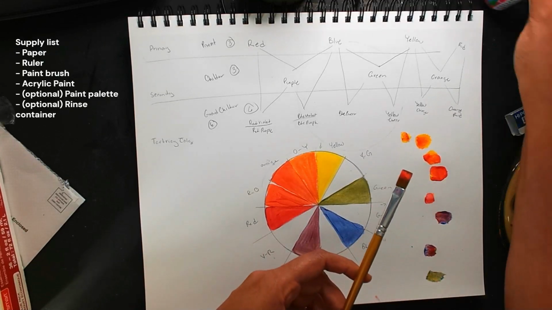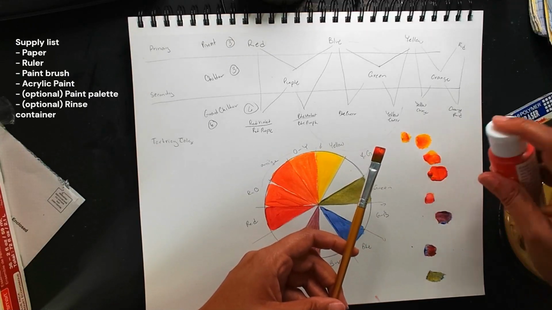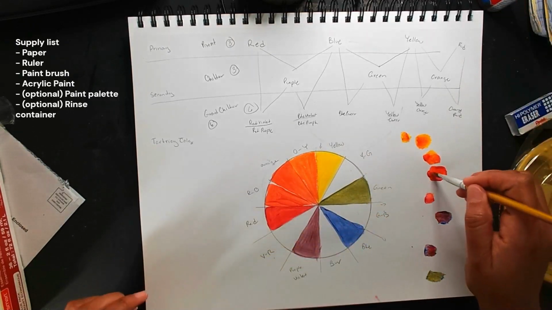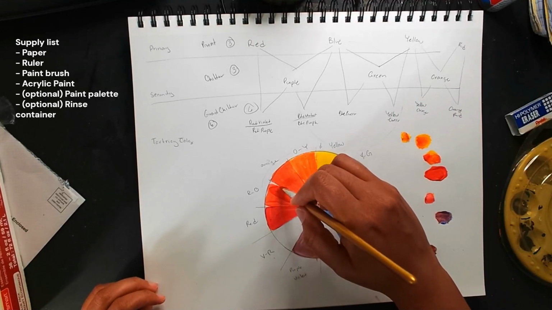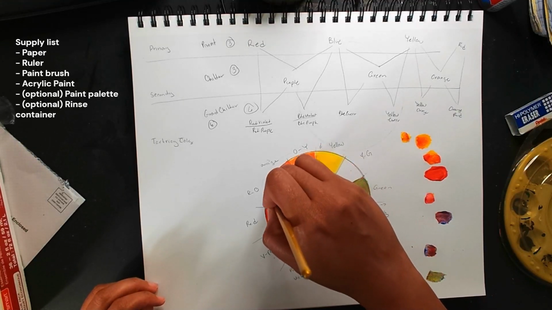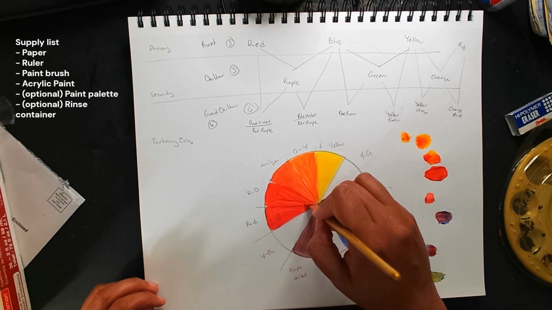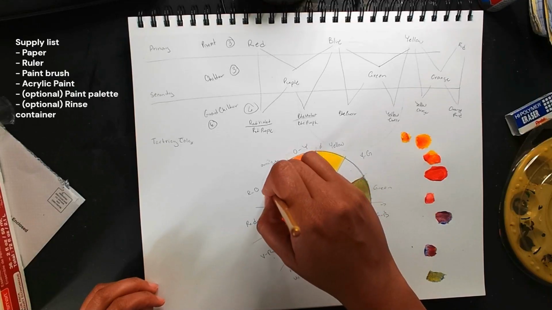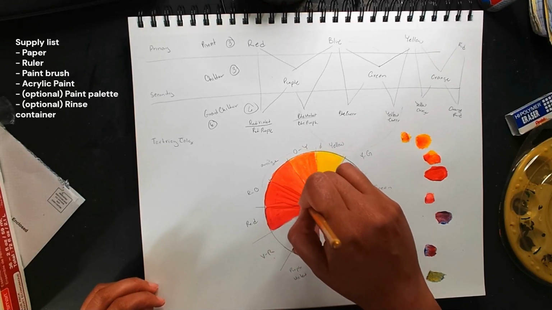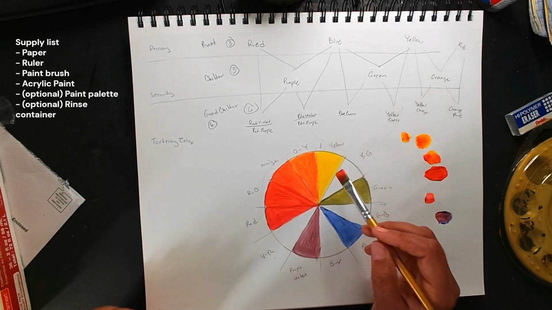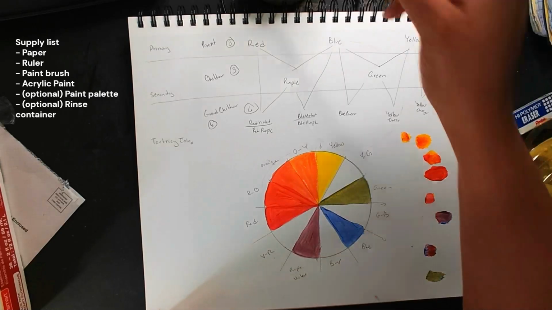I think it needs more red. There we go. Nice reddish orange. Excellent. You see the nice transition going from the red to the reddish orange.